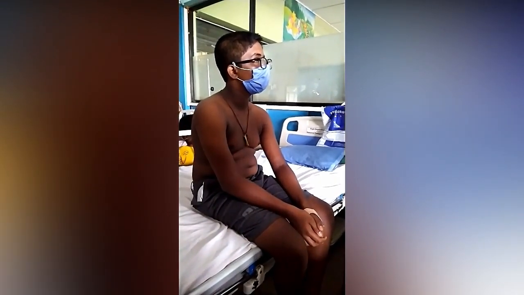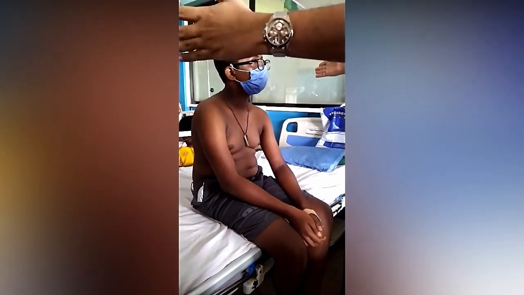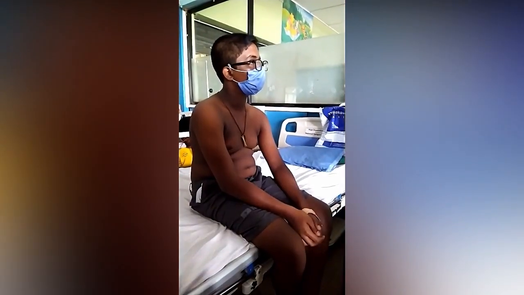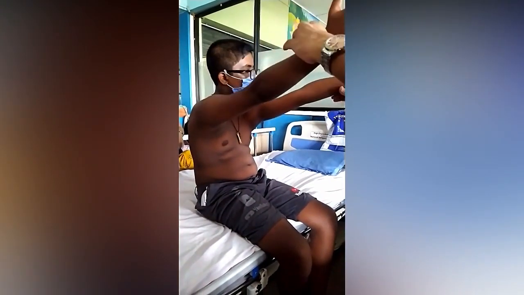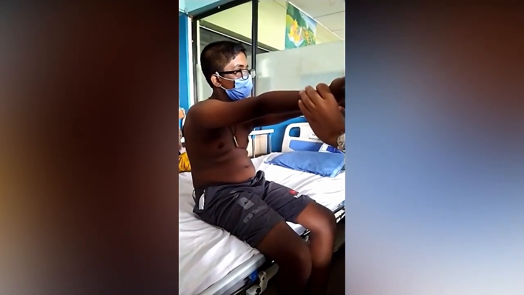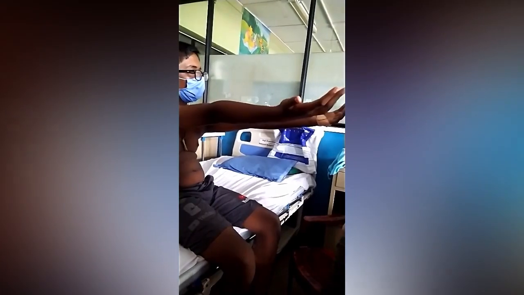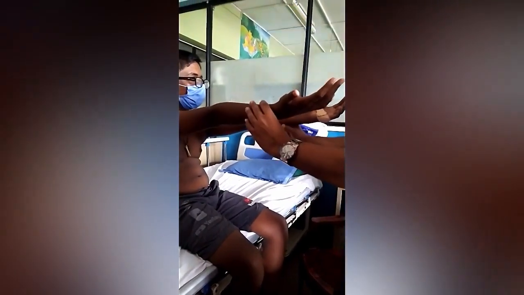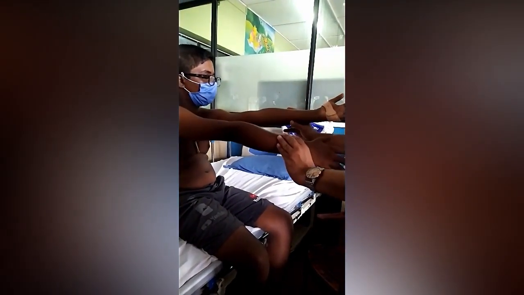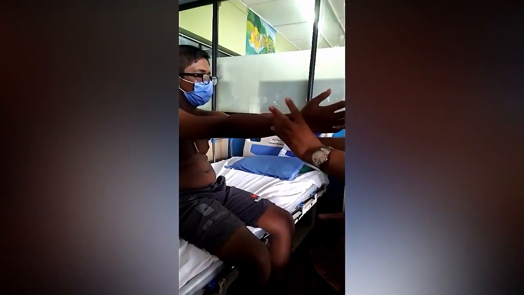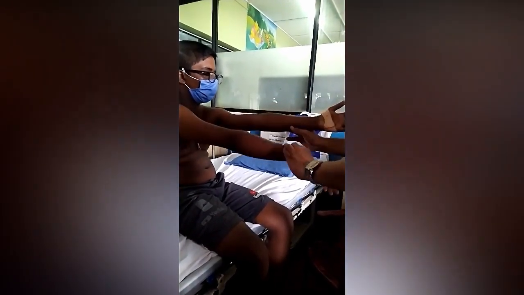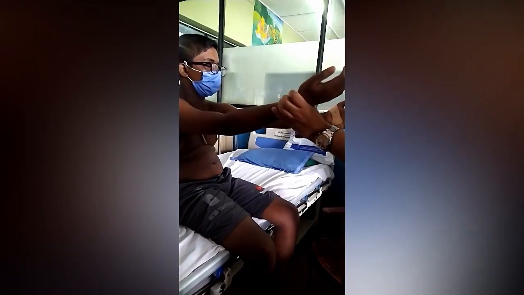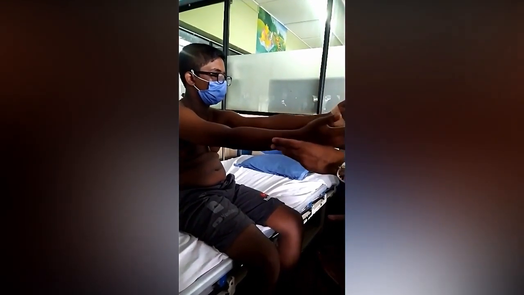Then the next thing you should do is ask the child to stretch his upper limbs out in front. If the child has had a stroke, the arm will drift down and rotate outward, which is called a supinated drift. That is if the child has a cortical infarction, most likely acute.